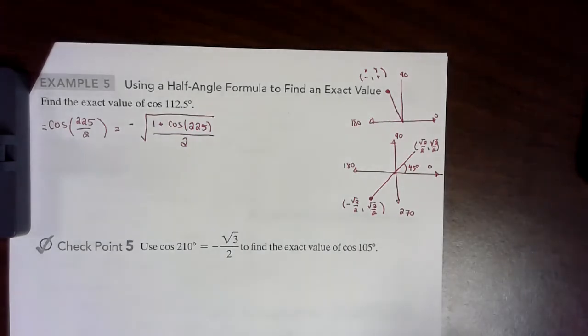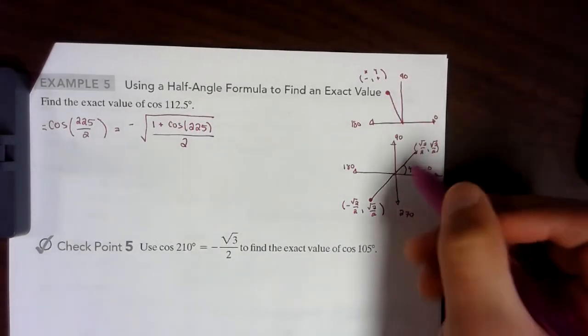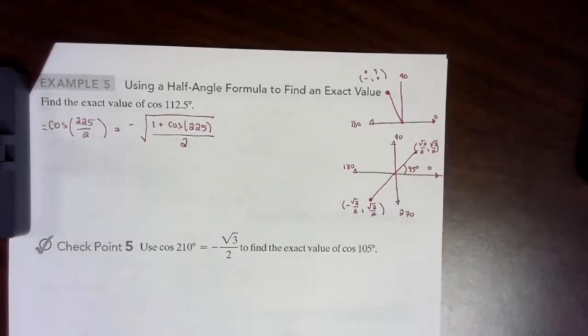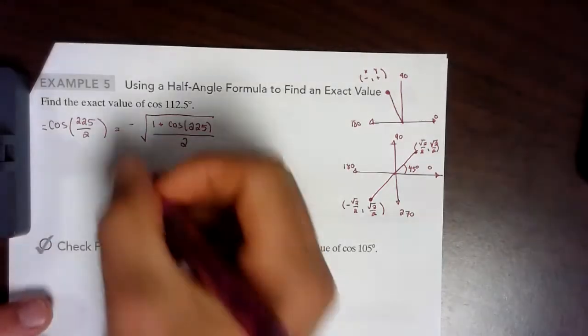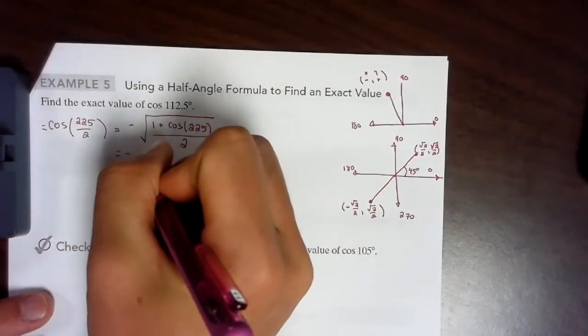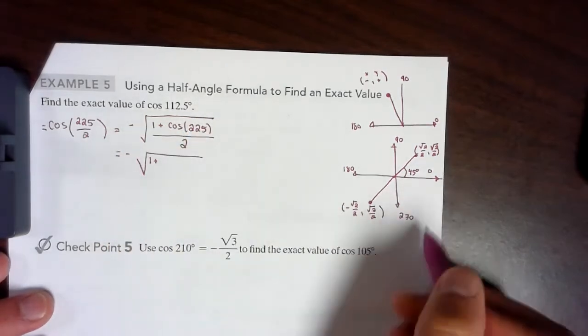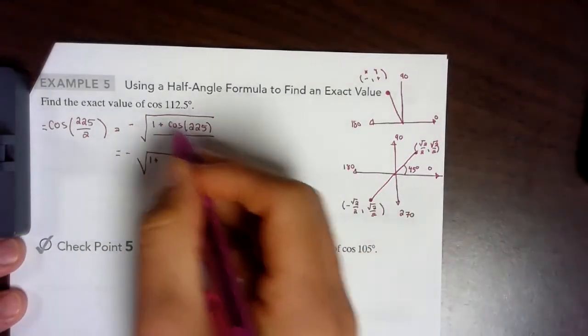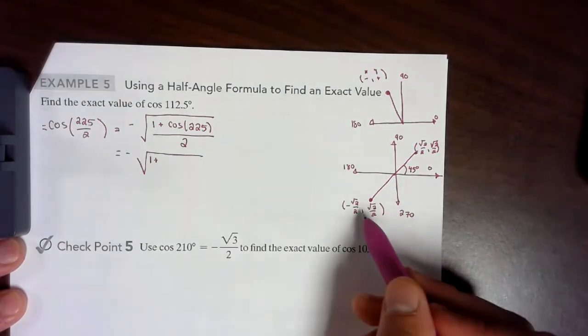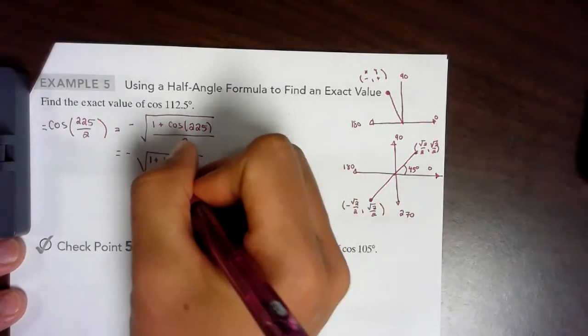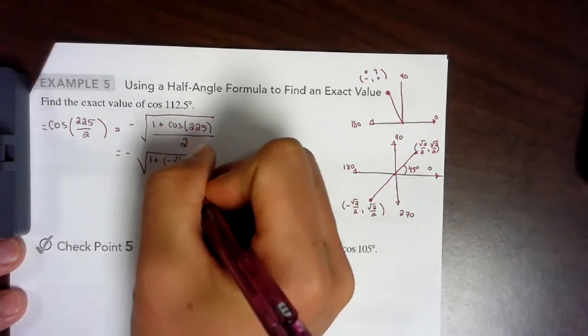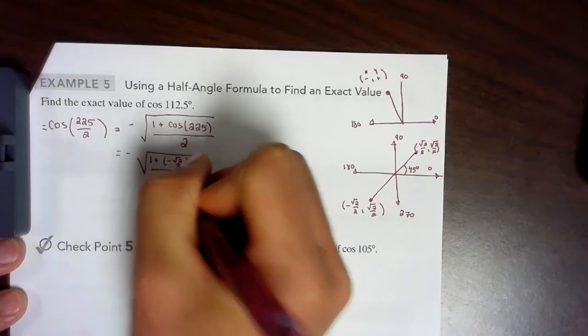That's how we can use the unit circle to come up with values, and why, if you know the first quadrant, you can find values of other quadrants pretty quickly. So now we have negative square root of 1 plus the cosine of 225, which again is the x coordinate. So that's negative root 2 over 2, all that over 2.